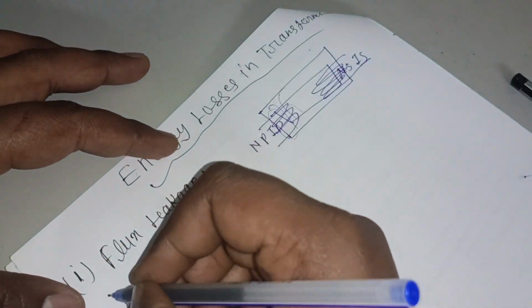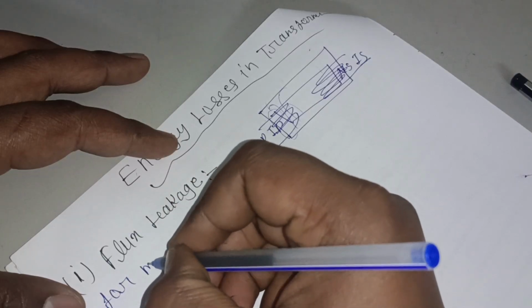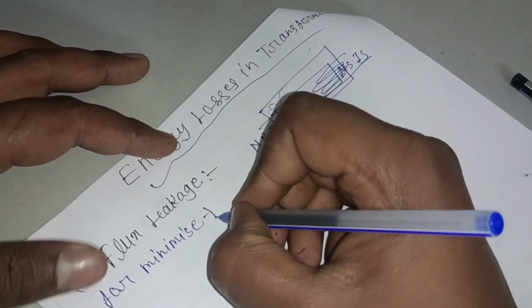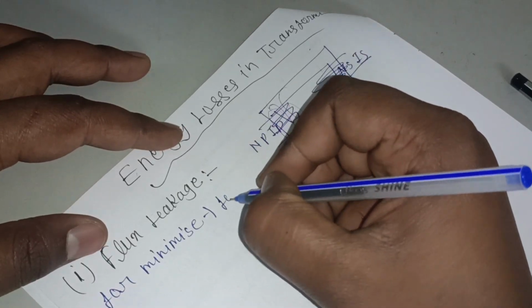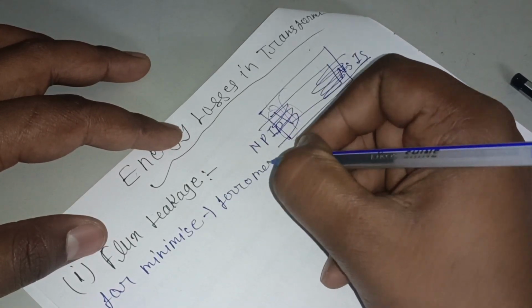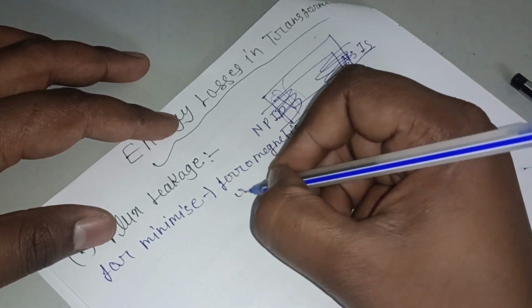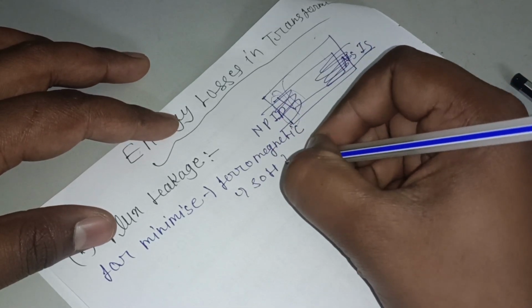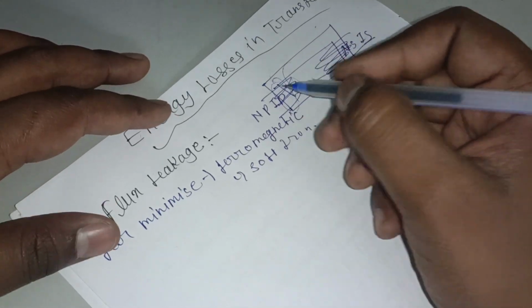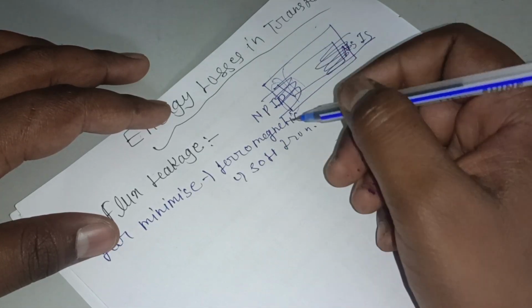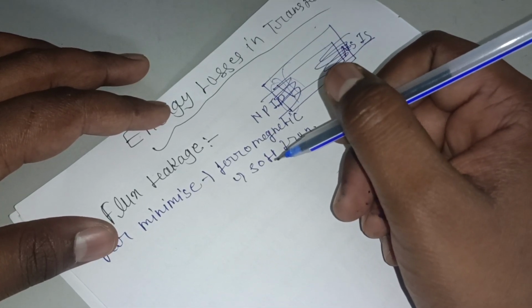So to minimize it, what we can do is we use ferromagnetic material, means soft iron. Previously what we used to do is we used aluminium.